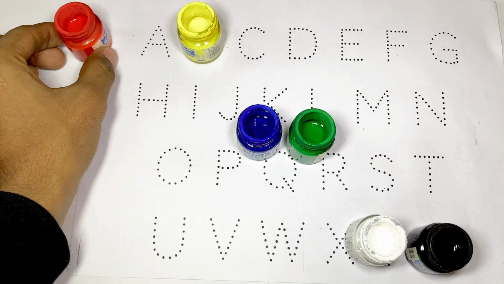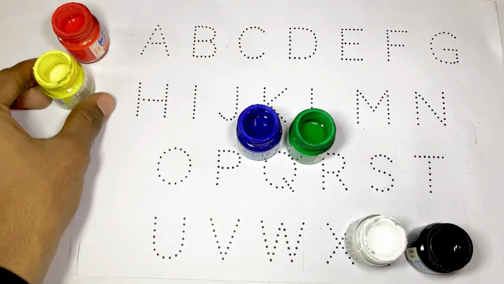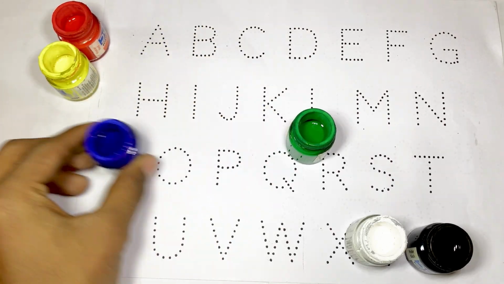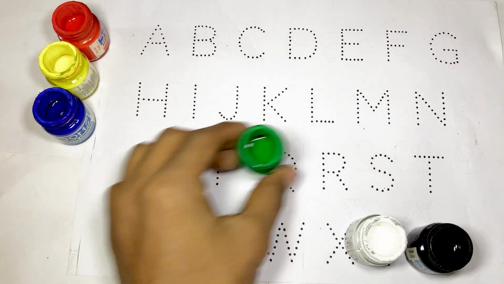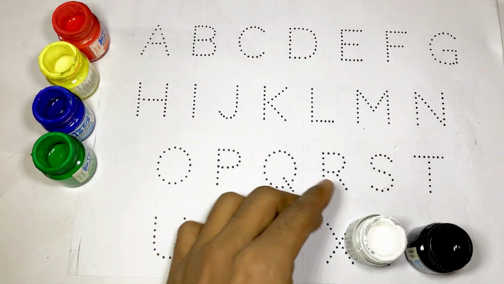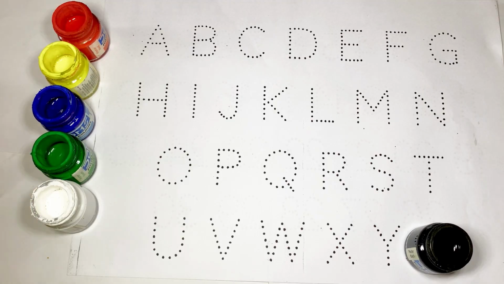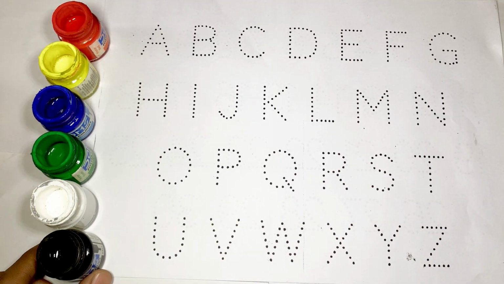Red color, yellow color, blue color, green color, white color, and black color.